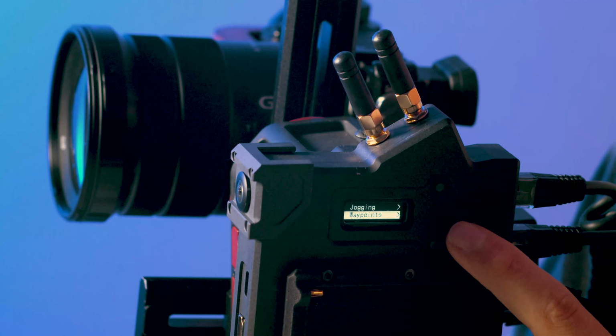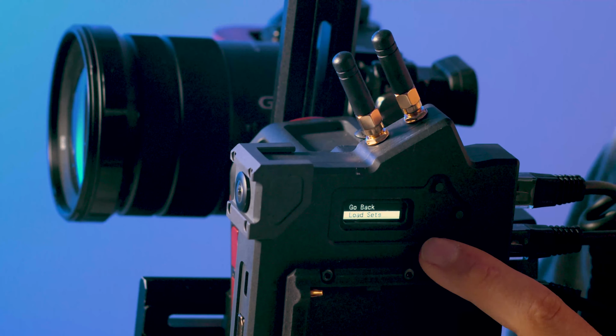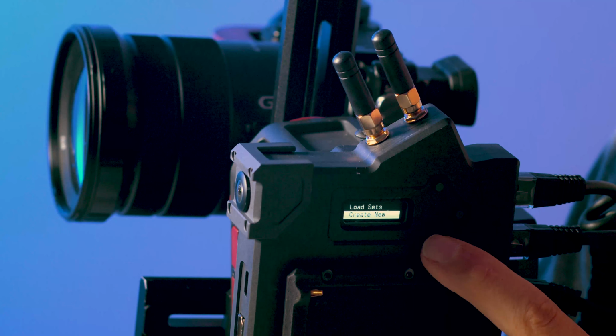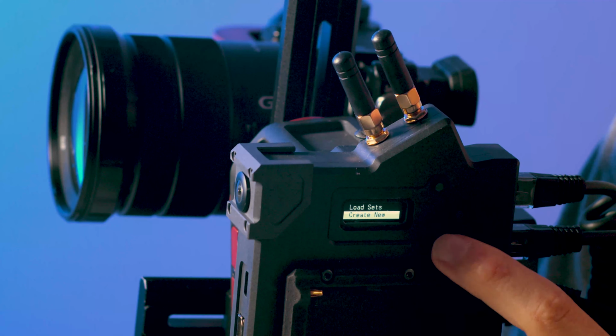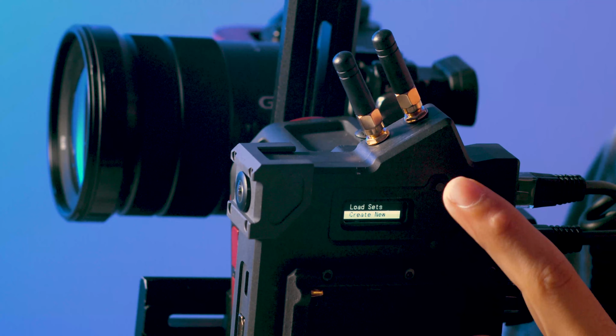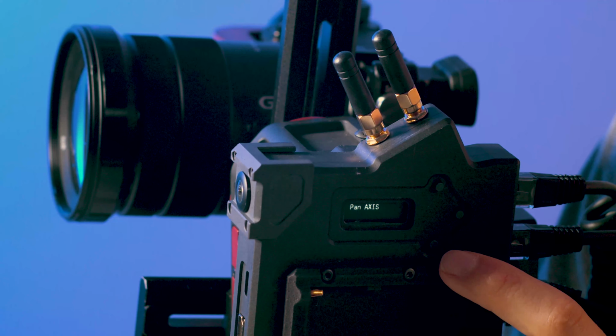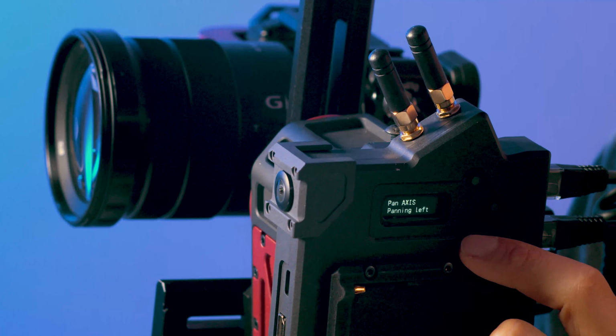The next is waypoint, so let's take a look at this. The first thing we can do is load a set, if we have a set of waypoints already, or we can create a new set. Now I'm going to show you how that's done. We'll create a new set, and first it's going to ask for positions. We want to set all of the positions. So I'm going to set this as my start position.